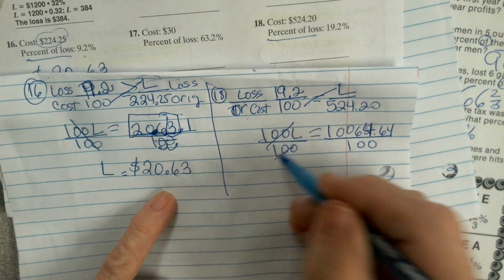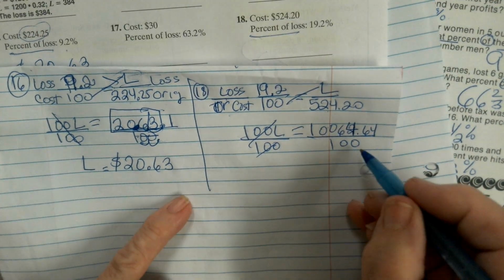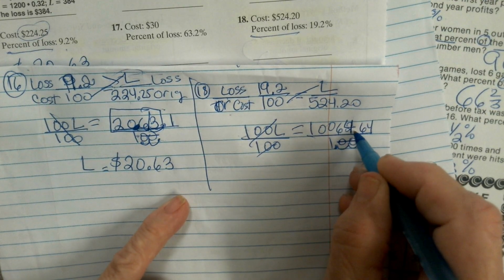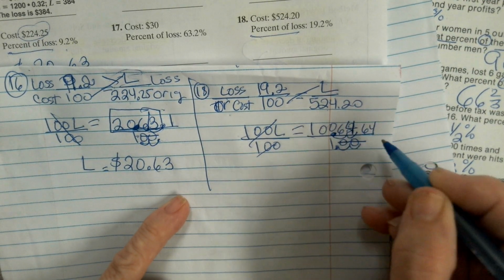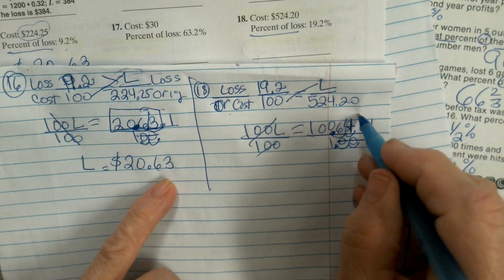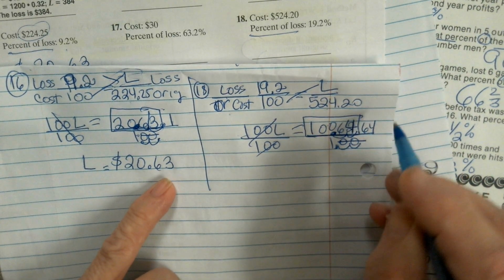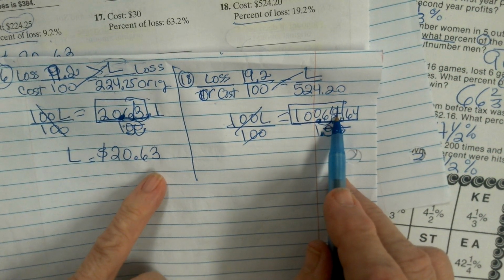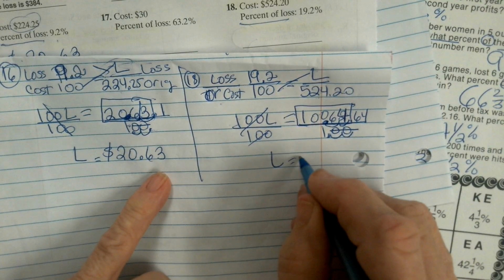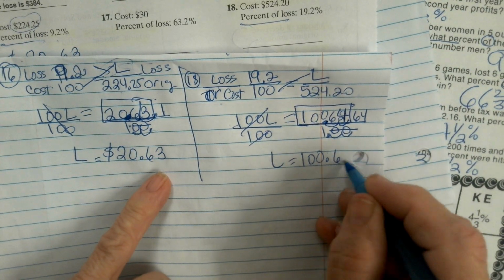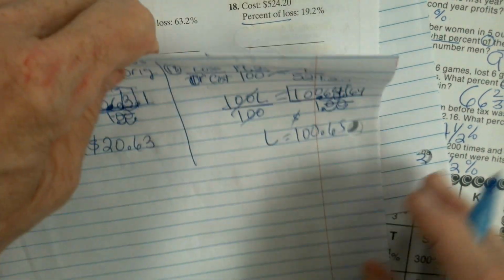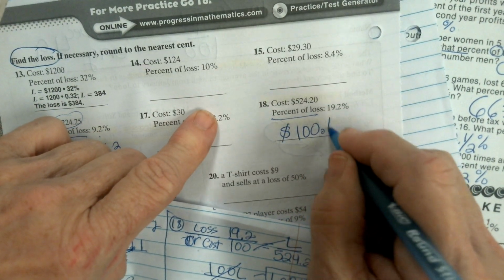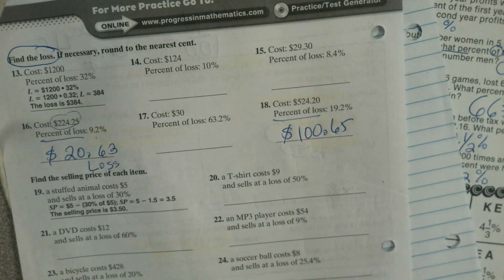Which direction do I move the decimal? To the left, 1, 2, to make that 100 a 1. What I do to the bottom, I do to the top. Now again, money is 2 digits past. So is this going to be closer to 64 or 65? 65. So our L is equal to 100.65.